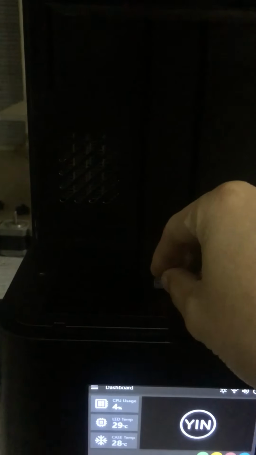And the other thing I will show you is that the Yooin2 has another advantage: it can protect your screen from being crushed by objects on your platform.